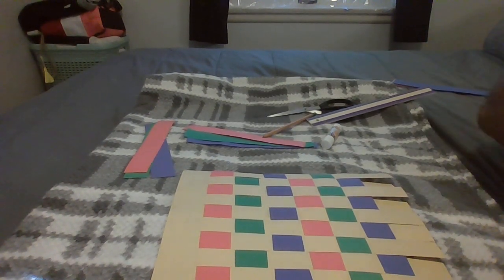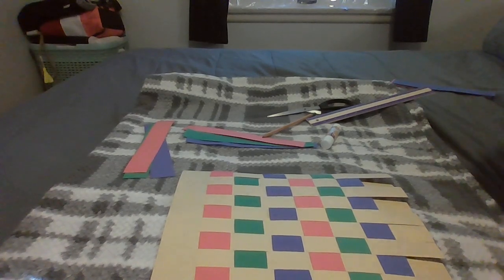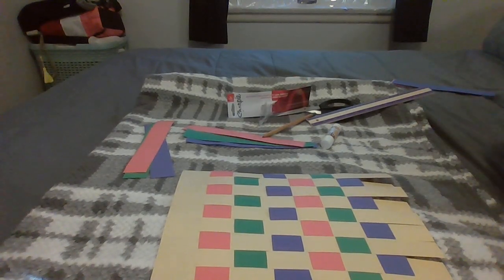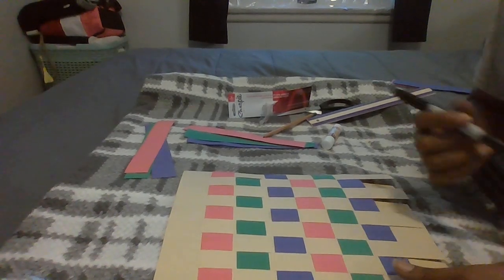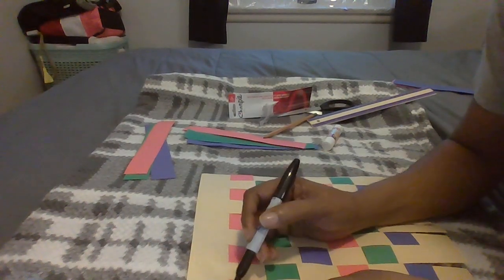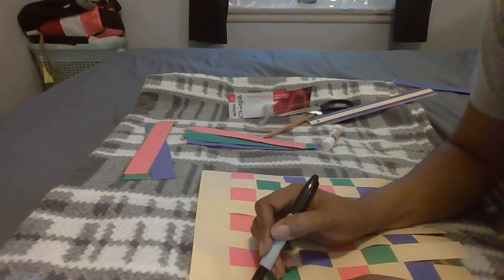So now you're going to take your Sharpie and you're just going to start doing some geometrical designs. But keep your designs identical to each other.